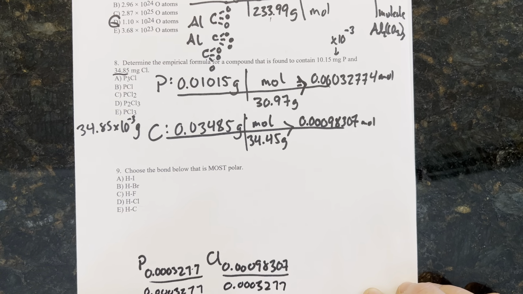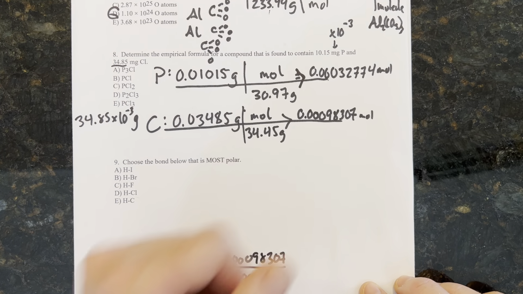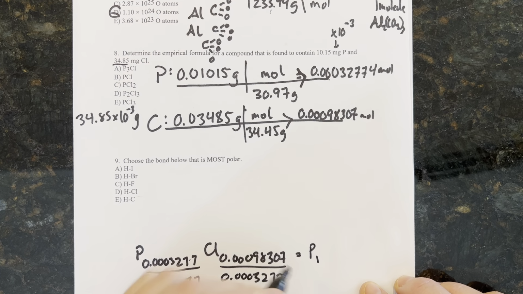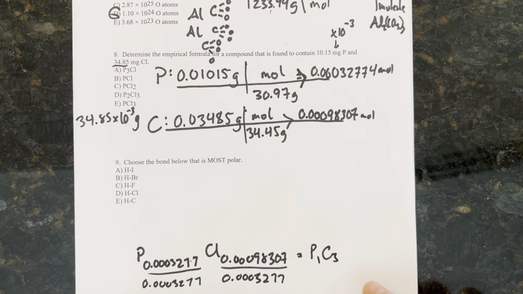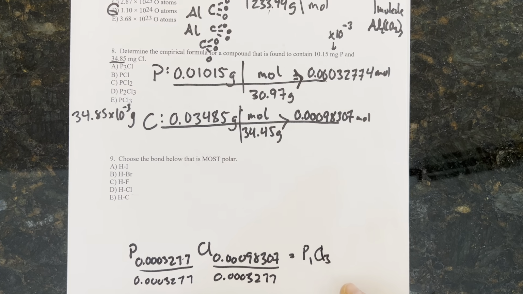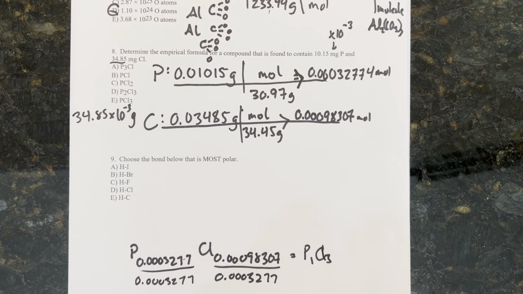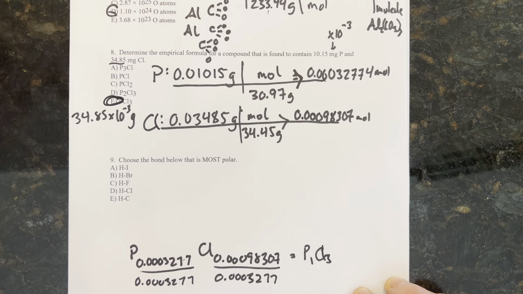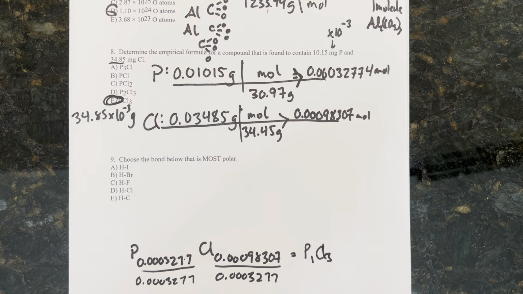I think you agree that 0.03 is the smallest number. And what this does is this gives me 1, and this gives me 3. Now, if this had been 1.5, we would have had to multiply them both by 2, but it's not. It's whole numbers. It's P1 Cl3, which is totally cool. Look at me, I did a Cl up there too. So PCl3 is your answer.